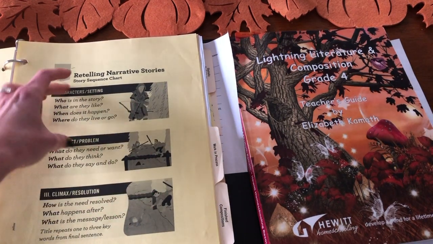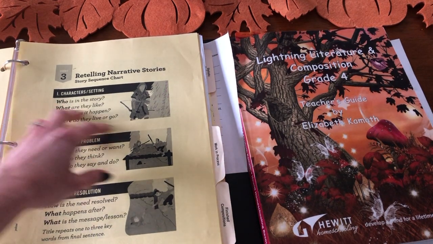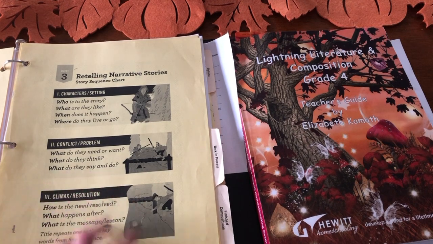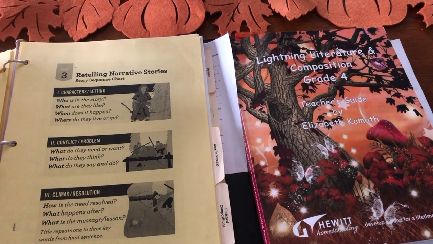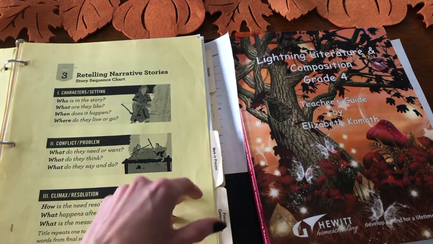a narrative story. So introducing the character and the settings in the first paragraph. Second paragraph talking about the conflict or the problem. The third, the climax, resolution. Again, she is still applying all those things in each paragraph.